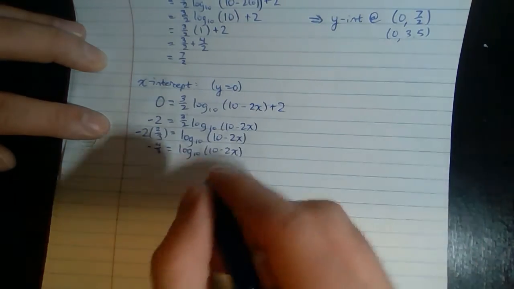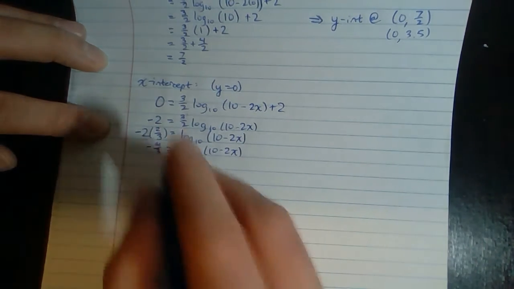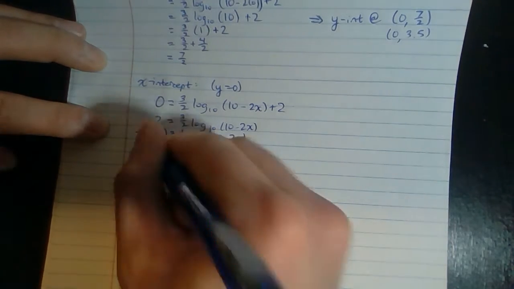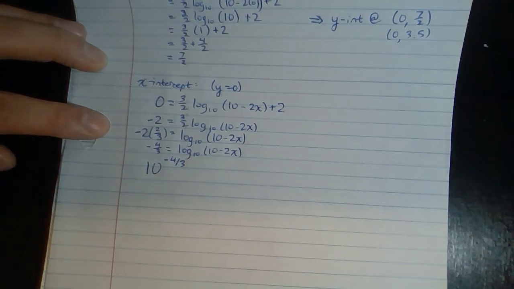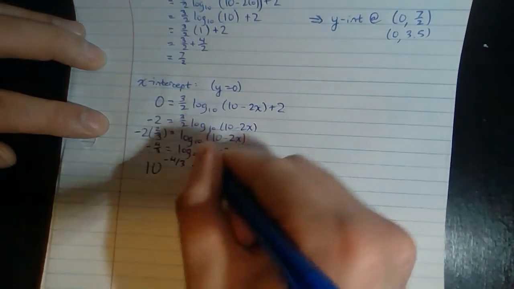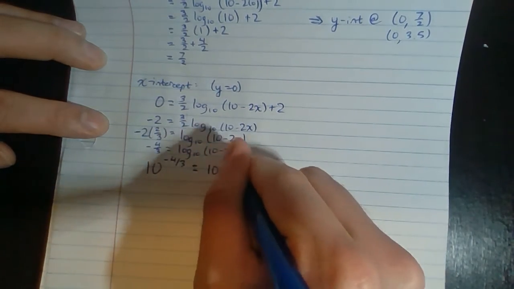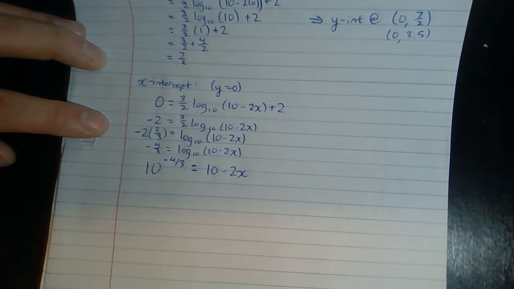We need to switch to exponential form. So our base is 10 to the power of negative 4 over 3, and the argument becomes isolated on its own side. So 10 to the negative 4 over 3 equals 10 minus 2x.